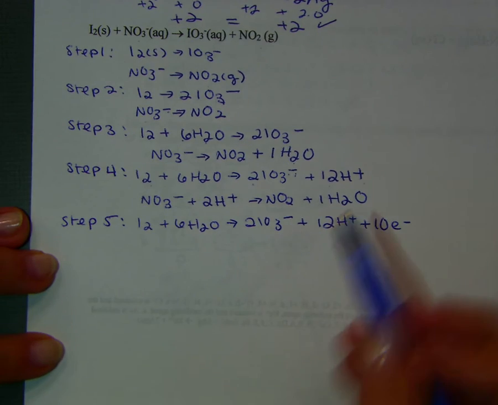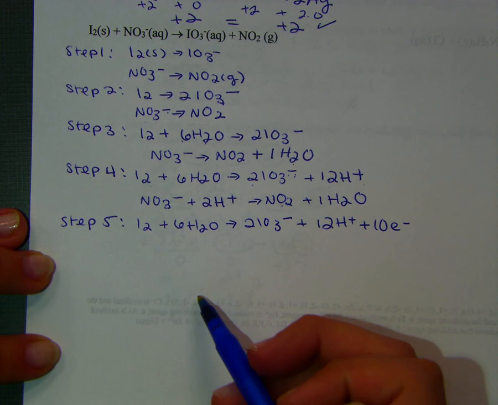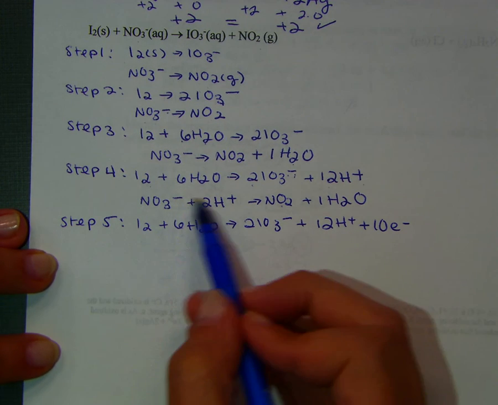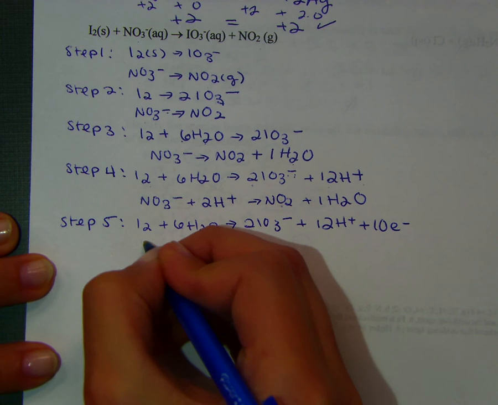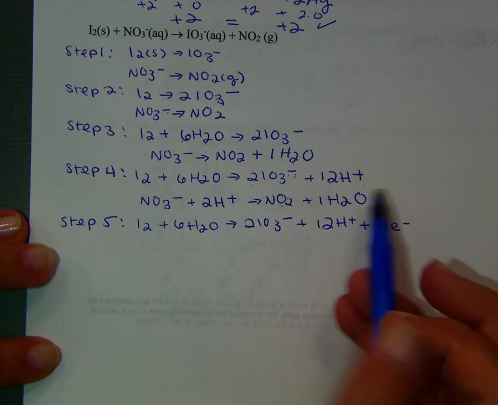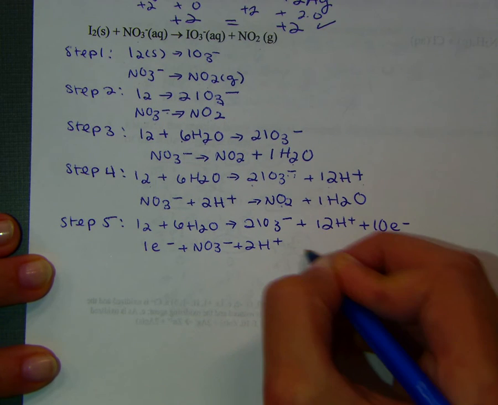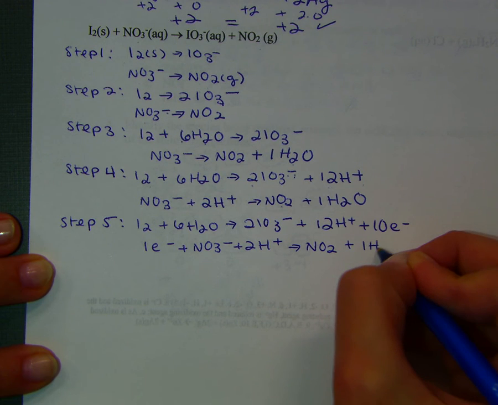For this one, I have neutral and neutral, and then I have 2 plus and 1 minus. So if I want to get neutral, I'm just going to have to add in another electron to balance out that charge. So I have 1 electron plus my NO3 minus plus my 2H plus is to NO2 plus my 1 water.